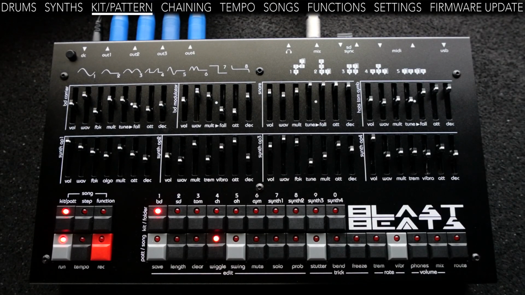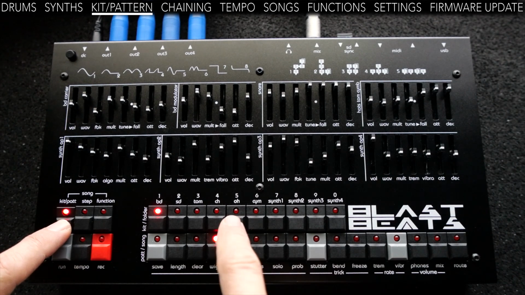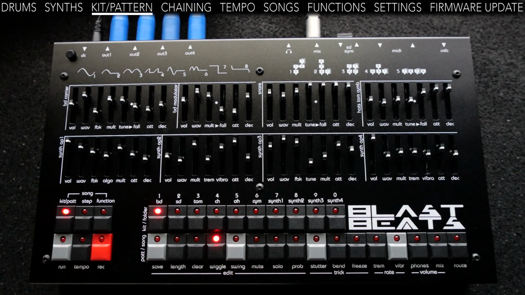Press the top button to assign a kit to the current pattern. There are 10 banks for each kit. Hold the kit button and press any of the top 10 buttons to change the bank.